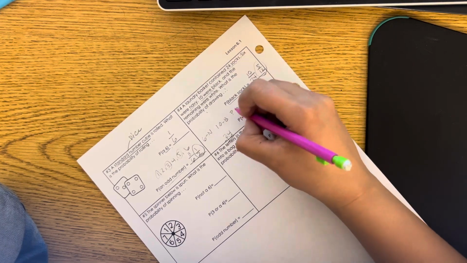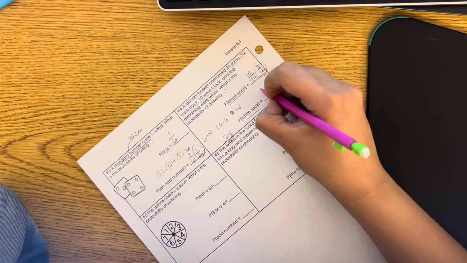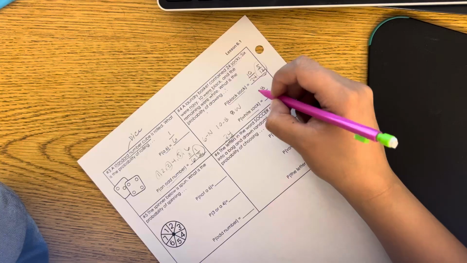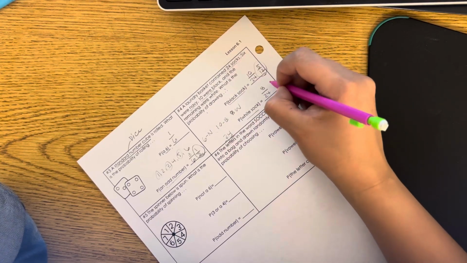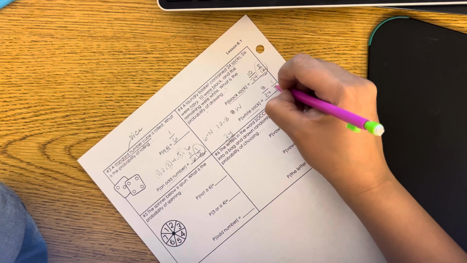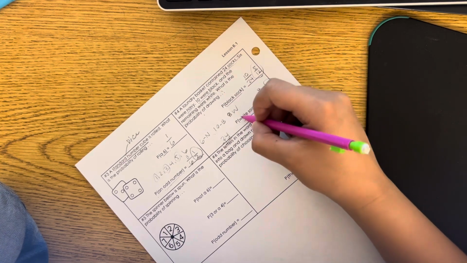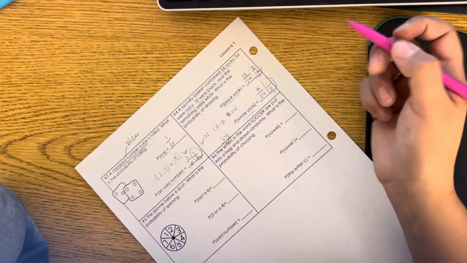So there would be 8 whites, which means 8 is my numerator over my denominator, which is my total, 24. 8 goes into 8 once, and 8 goes into 24 3 times. So the probability of getting a white sock is 1/3.